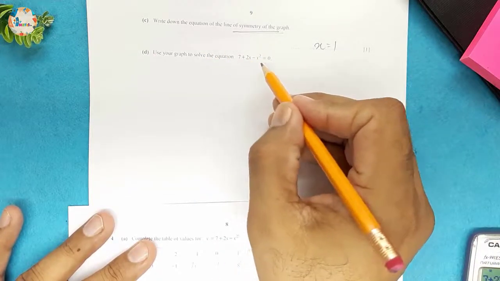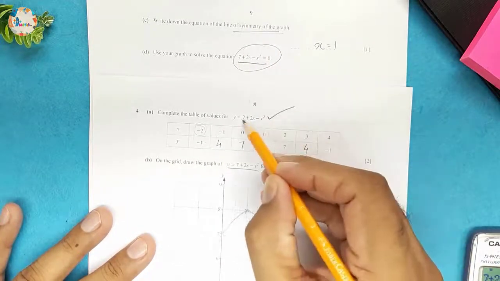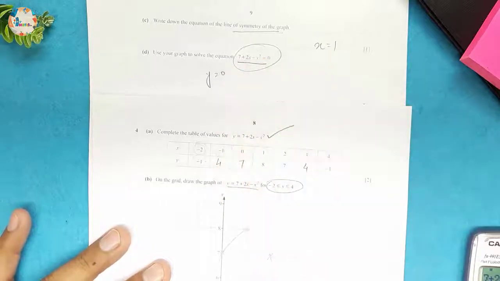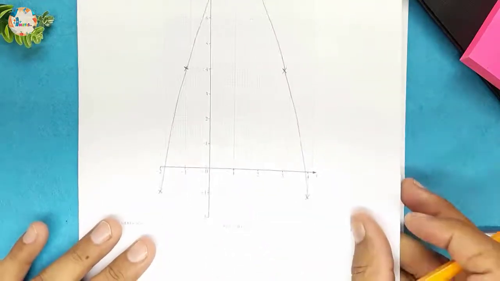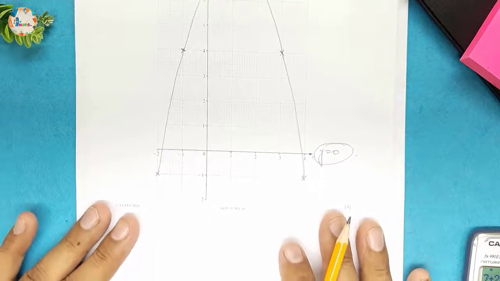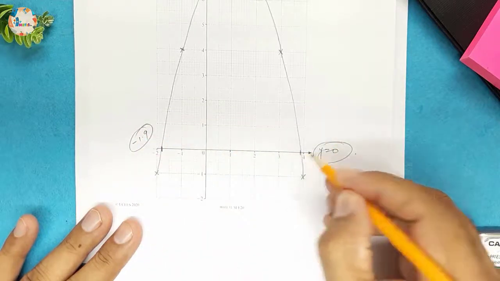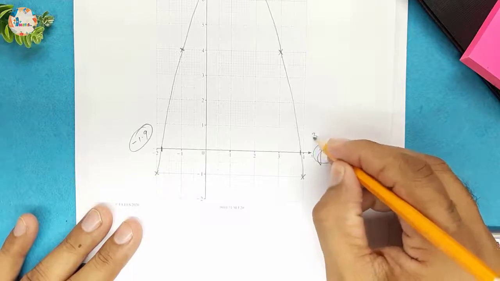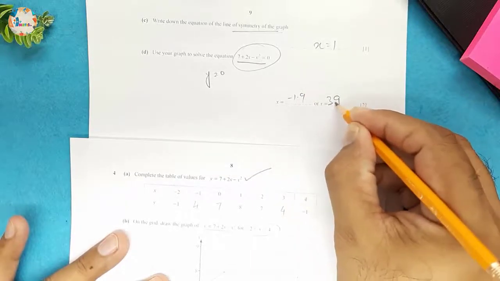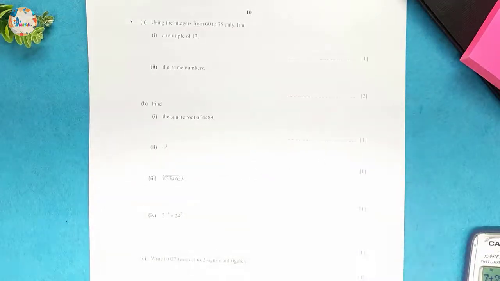Then use your graph to solve the equation. If we compare this given equation with this question, 7 plus 2x minus x squared is equal to 0, so we can write y is equal to 0, which is basically the x-axis. Now we can check: this point is minus 1.9, and this point is 3.9. So minus 1.9 and 3.9 will be the answers. Basically the curve is intersecting the x-axis at these 2 points.